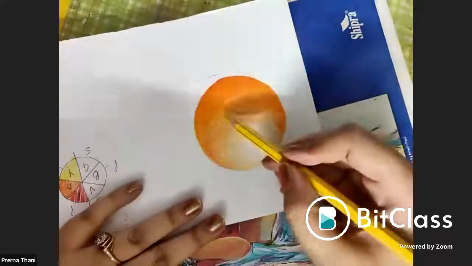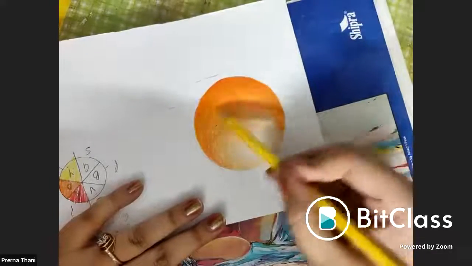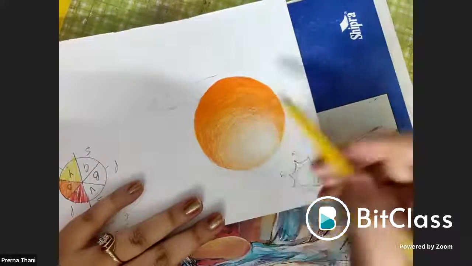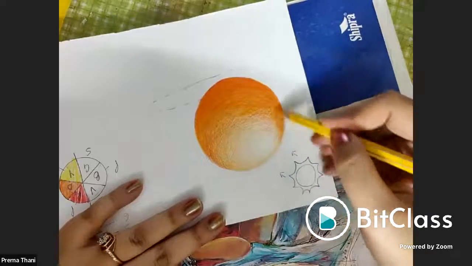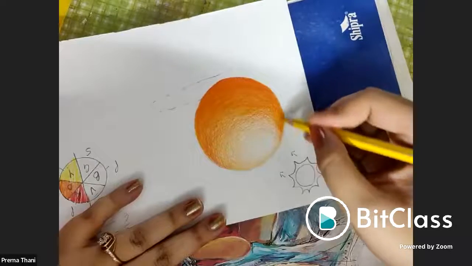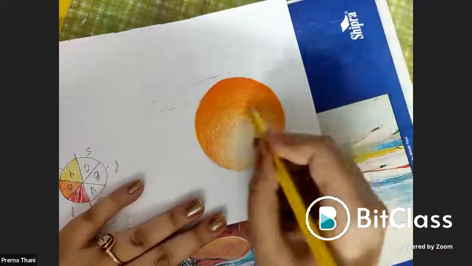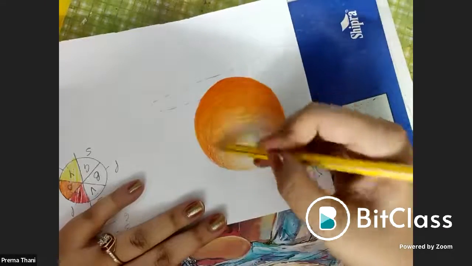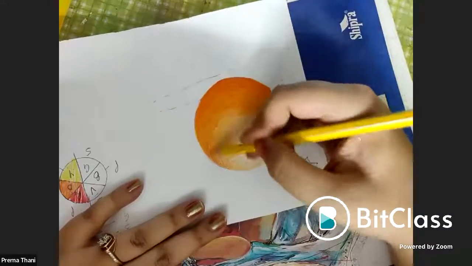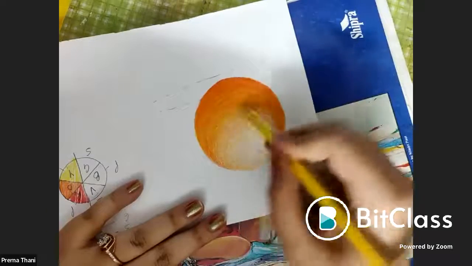Let's use yellow, and you have to start using yellow from here, from the part you made your orange lighter. And again, you have to go dark to light. Apply pressure when you are blending.